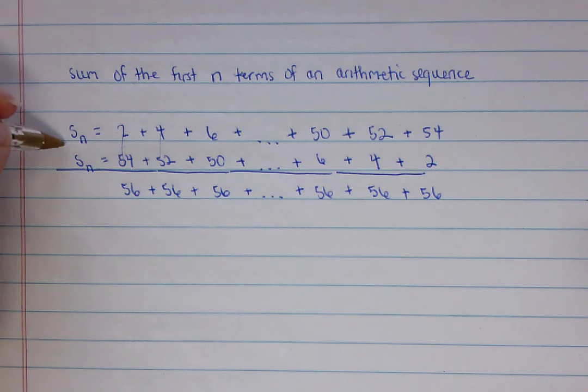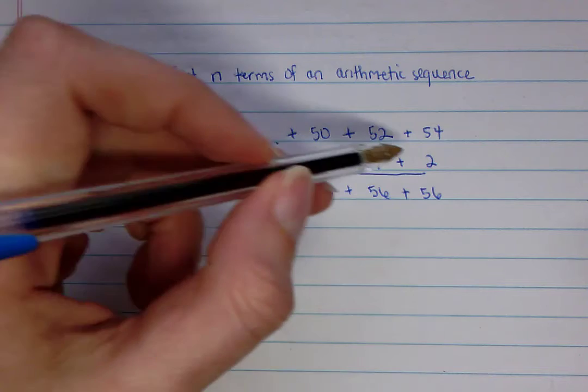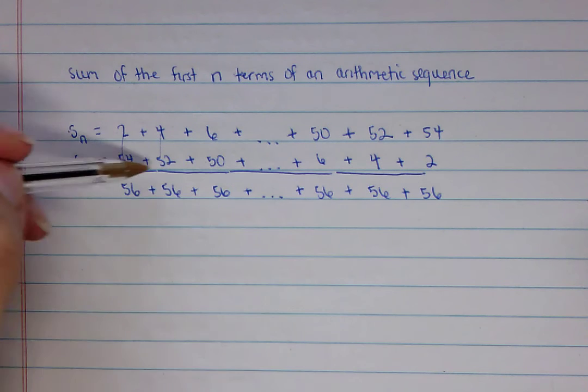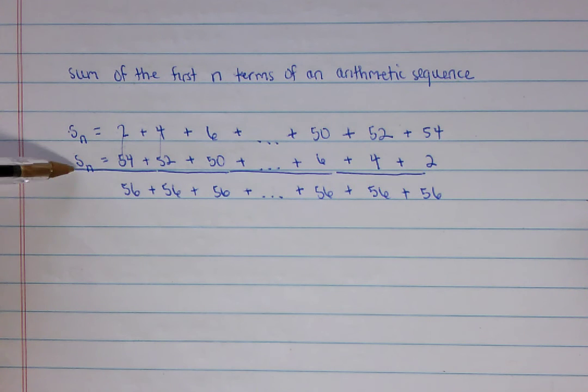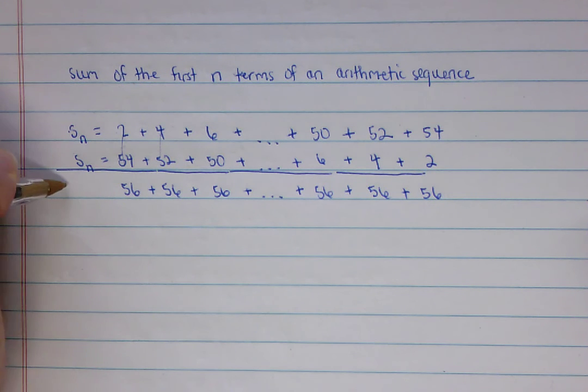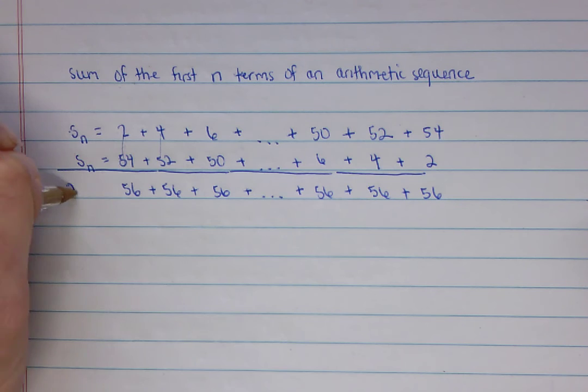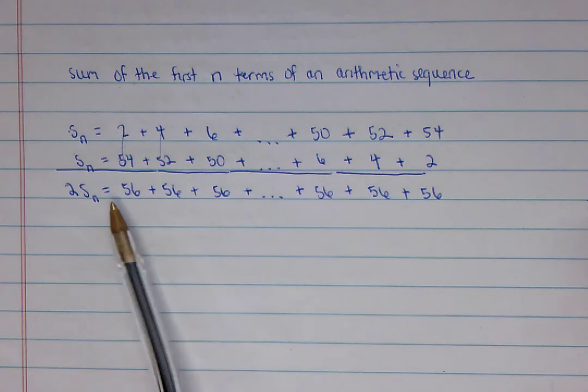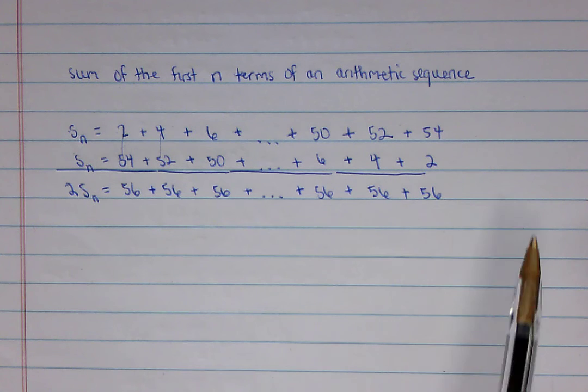When you add the left side together, you can see that we have the sum written forward and the sum written backwards. If you add those two together, you have two sums. You have twice the sum, and it equals 56 a bunch of times.